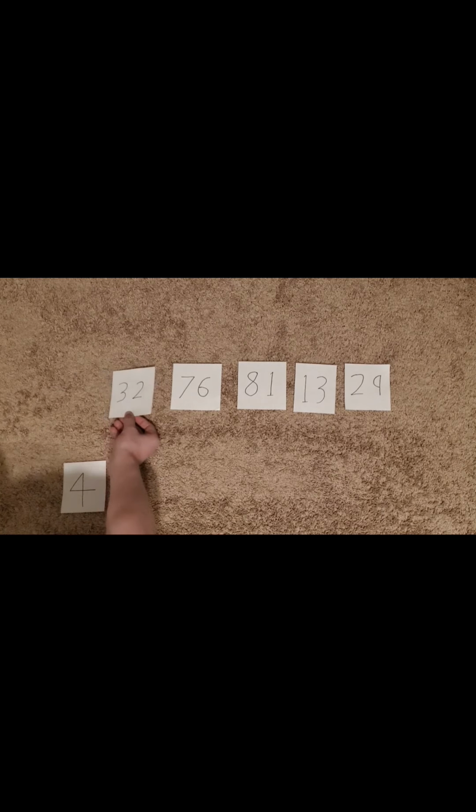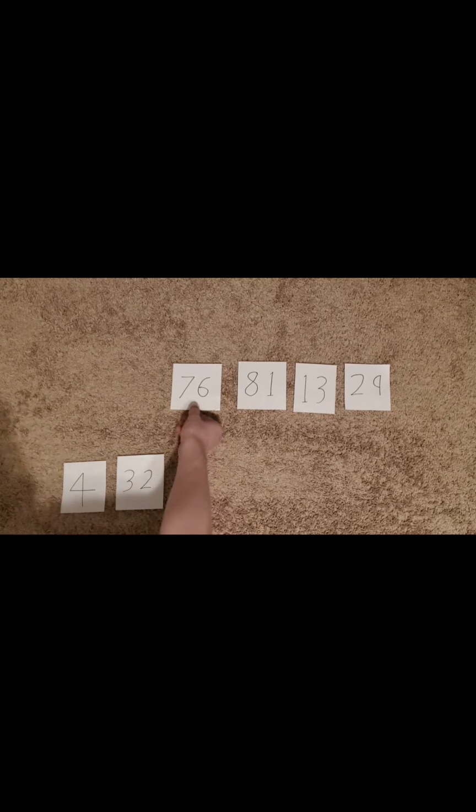Next, we'll look at 32. First, we say, is 32 greater than 4? Yes it is. So therefore, we put 32 right after 4 since there's no other numbers and since 32 is greater than 4. Next, we look at 76. Is 76 greater than 4? Yes. Is 76 greater than 32? Yes. So therefore, we place it right there since no other numbers remain.